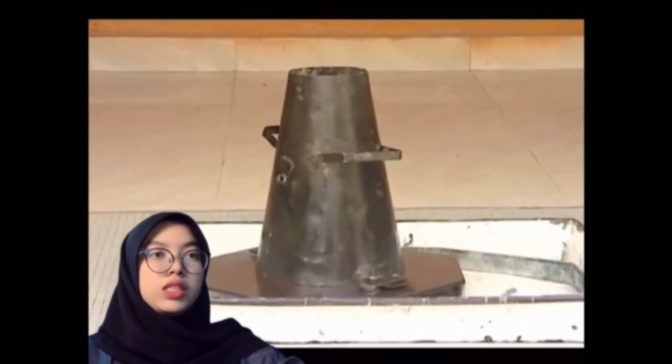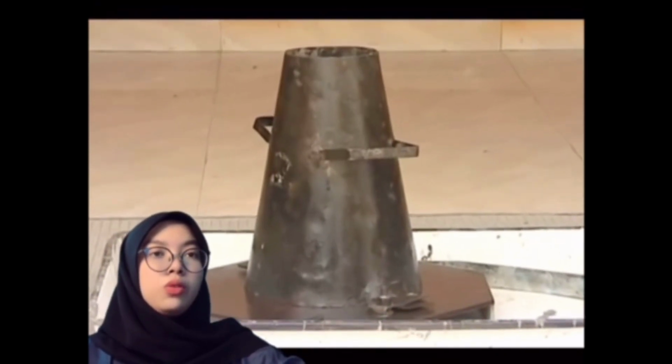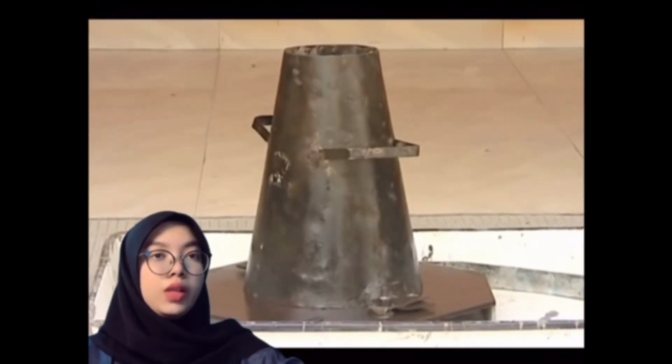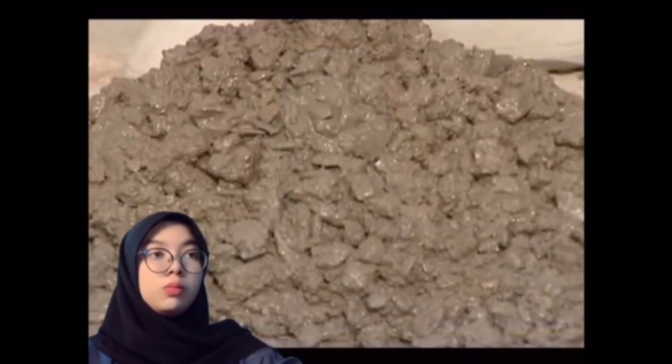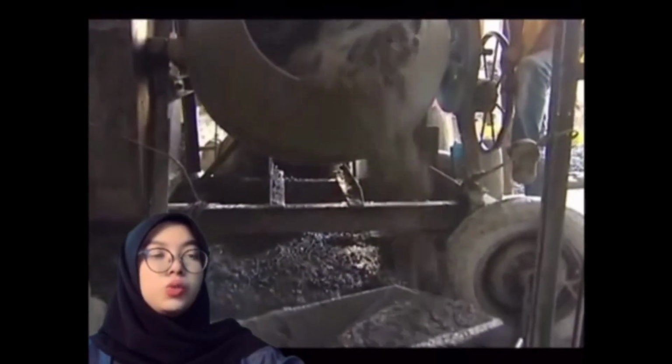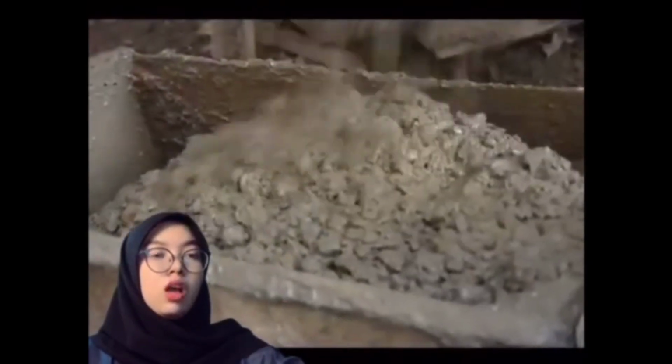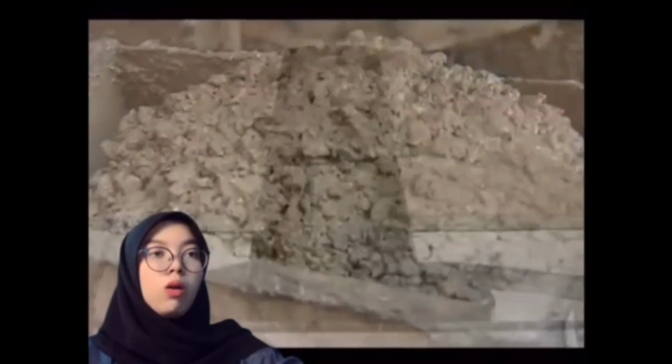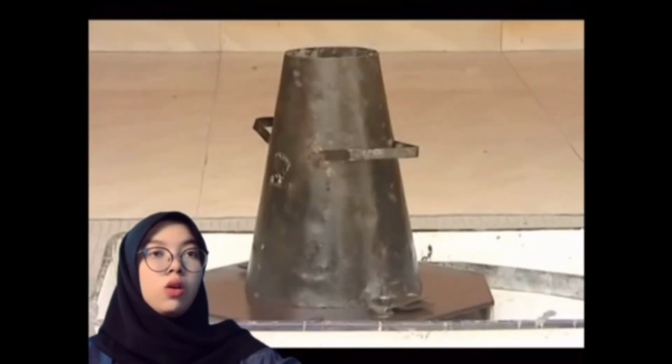Let me show you the procedure. The slump cone test is a simple and popular test extensively used at sites to assess the workability of the concrete mix. The test should be conducted at the commencement of the concreting operations or whenever the workability of the concrete changes.